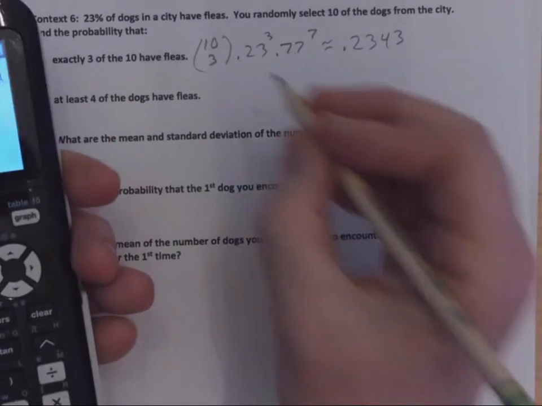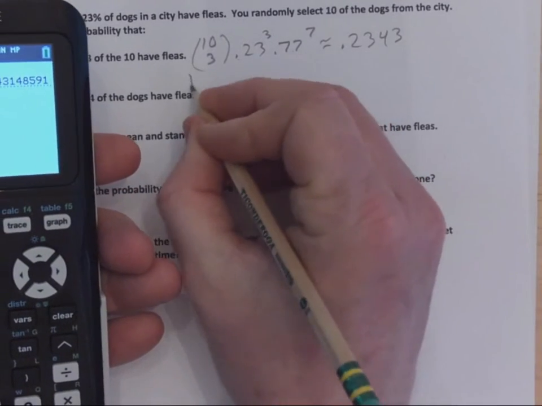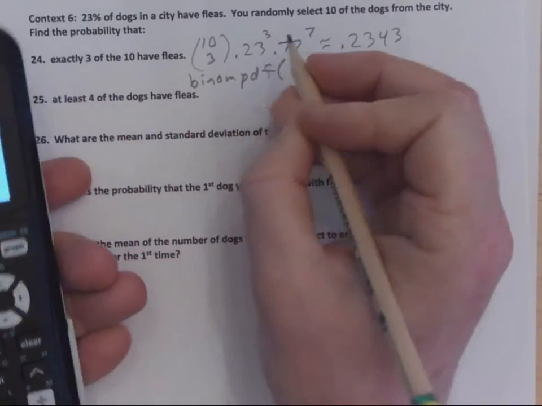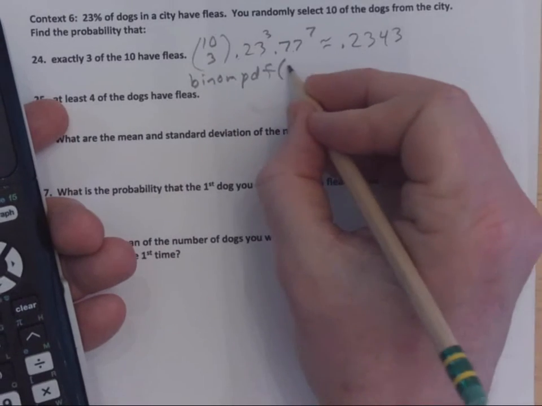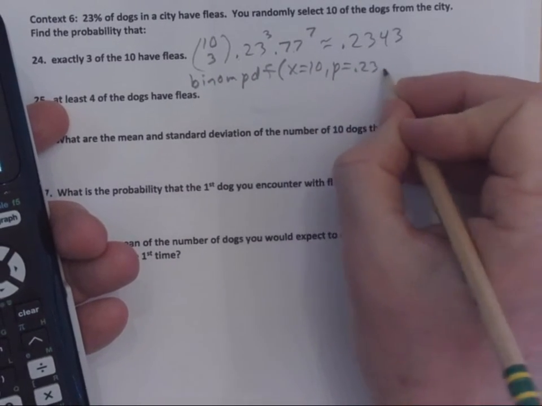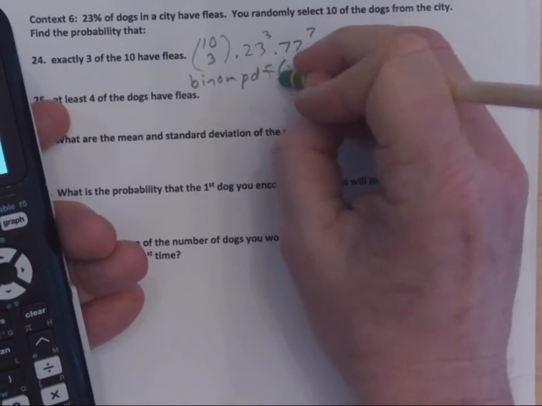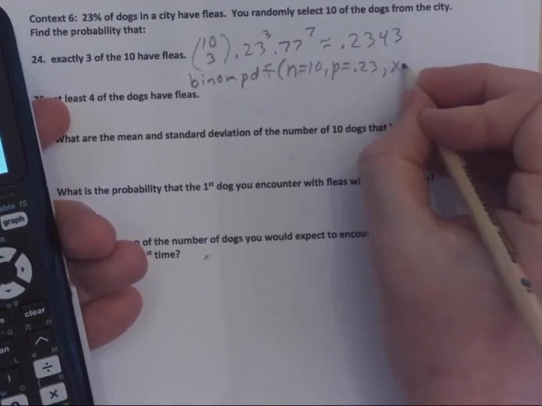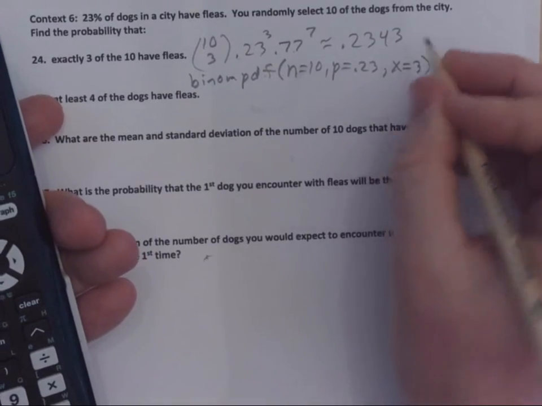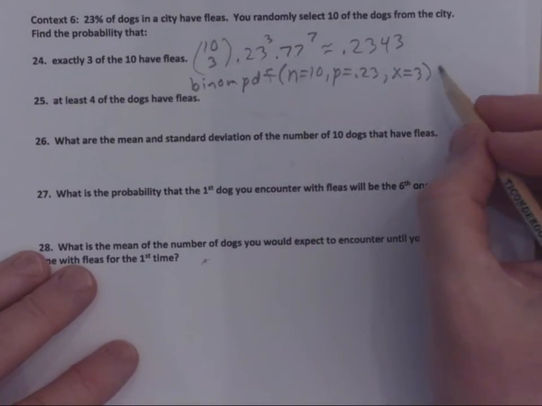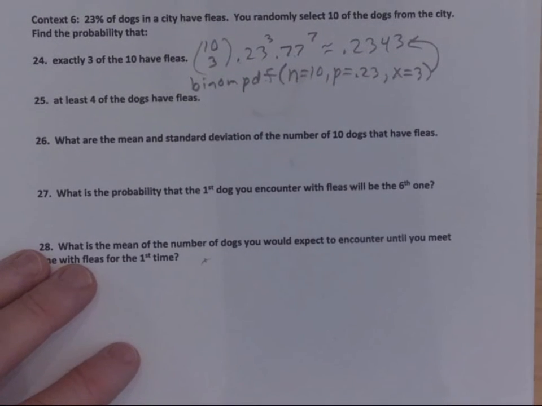To show your work, you can write binomial PDF, but you have to clearly label what the numbers are. Our N is 10, our probability of success is 0.23, and our X is equal to 3. Sorry, my bad, I said X was 10 but our N is 10. So it goes alphabetically. Make sure to put the letters, and that would be considered showing your work.